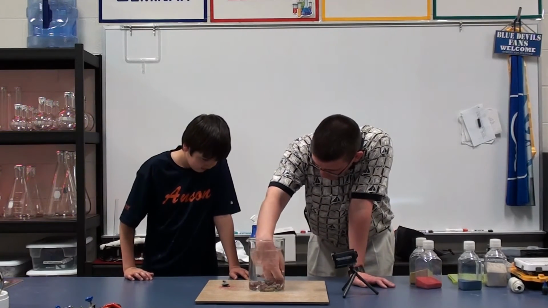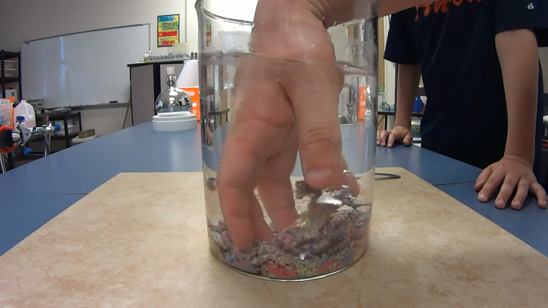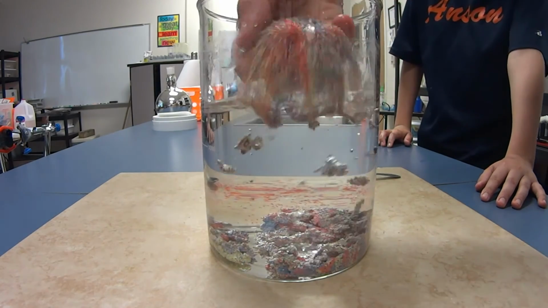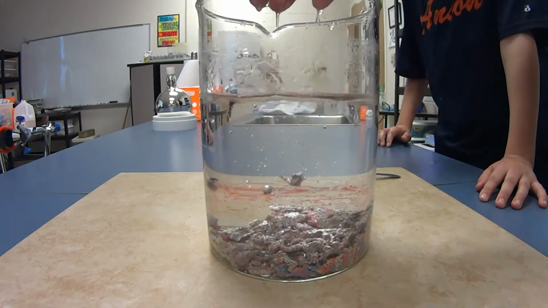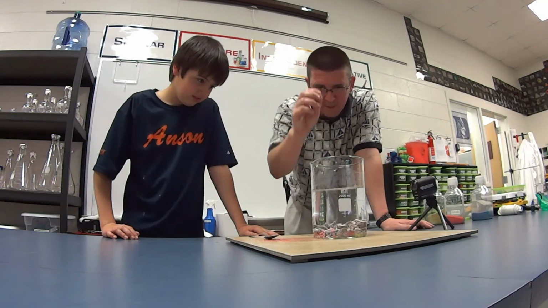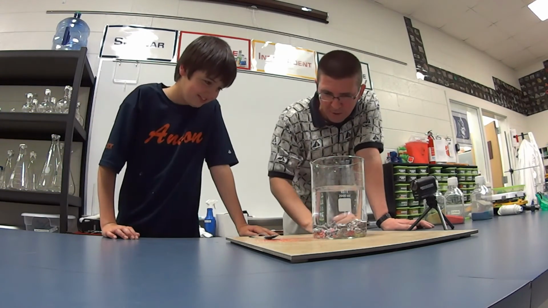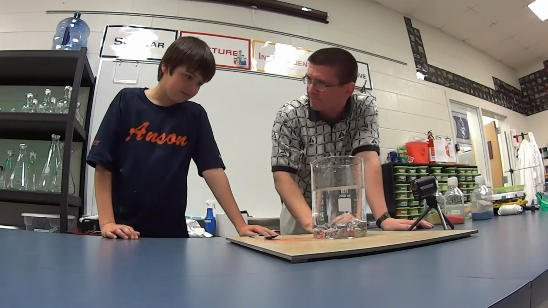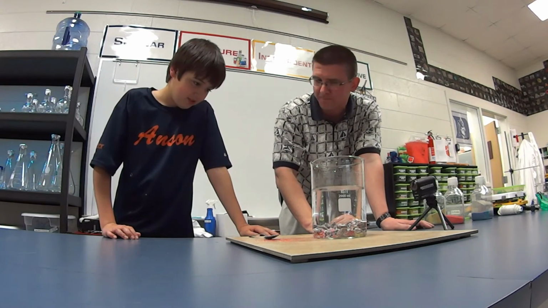While it's down there, you can squish it together and mold it even a little bit. But then as soon as you pull it up, it turns back to regular dry sand again. So a neat example of that physical property of being a hydrophobic substance, repelling water. Amazing.